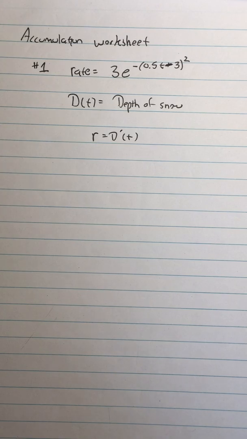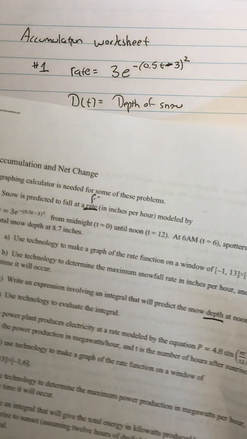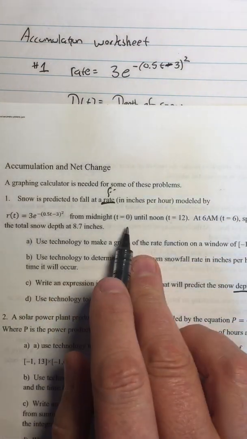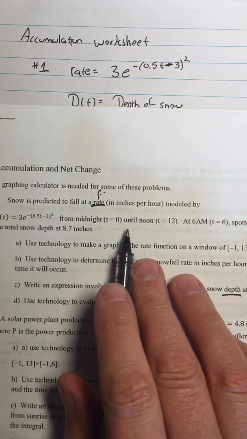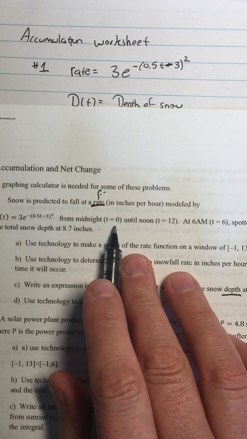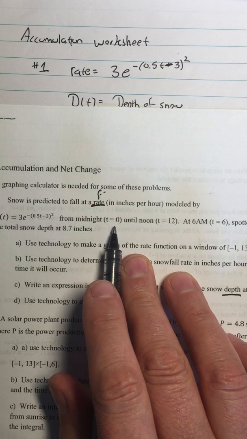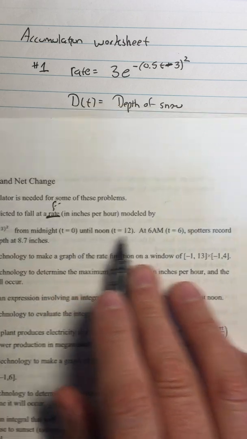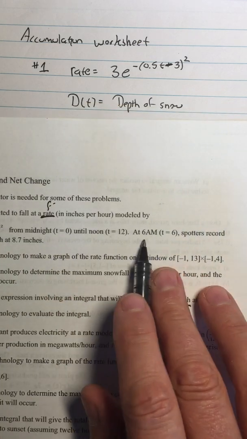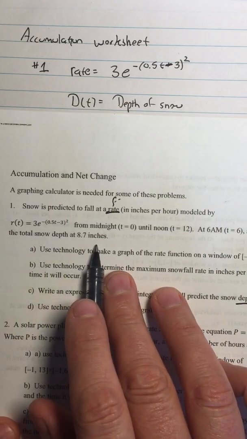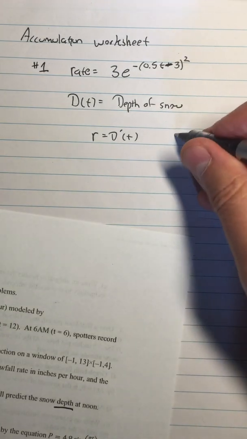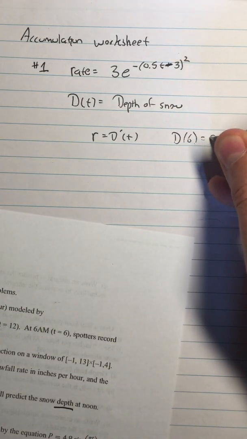Okay, so what else can we say about this problem? This is our rate. Here's what else they give us. They don't tell us there was no snow on the ground to begin with. There might have been snow on the ground to begin with. All I know is that at 6 a.m., somebody woke up and recorded the total snow depth at 8.7. So what I know is that d of 6 equals 8.7.